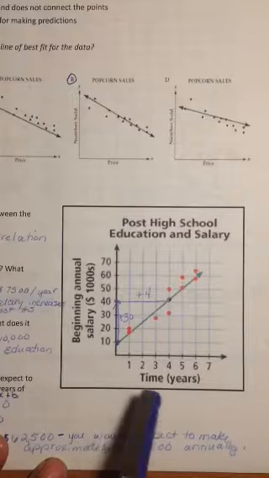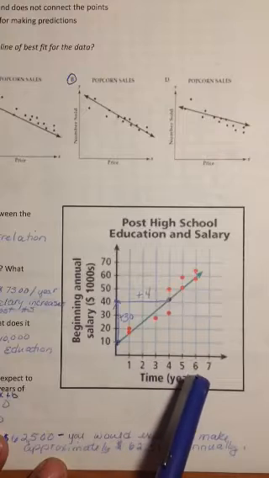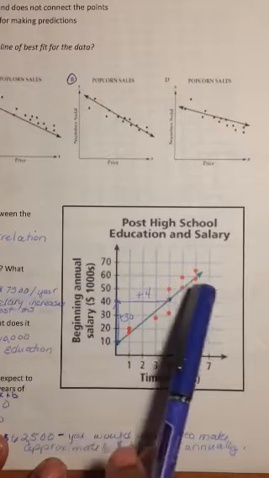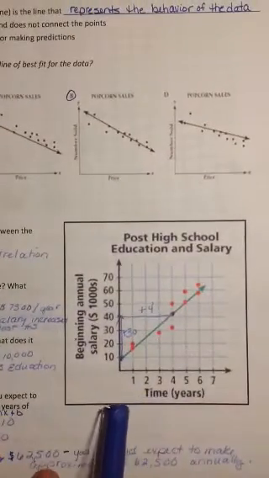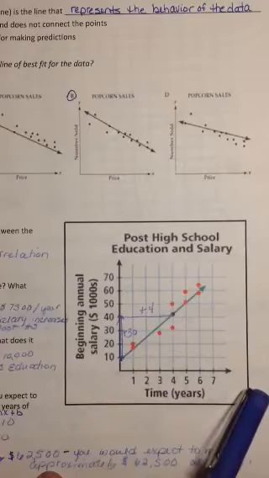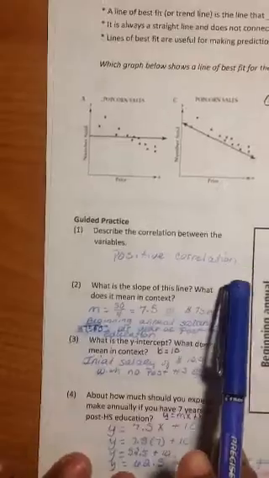So that's what you need to pay attention to when you're determining what your slope is. As I look here, I see that the more years of education after high school I get, the higher my salary would be expected to be. So from that I'm going to make a prediction, but let's go ahead and get our equation. Let's talk about a few things. Well, this line right here, I see that it has a positive correlation. As years increases, beginning salary increases. So it's a positive correlation.